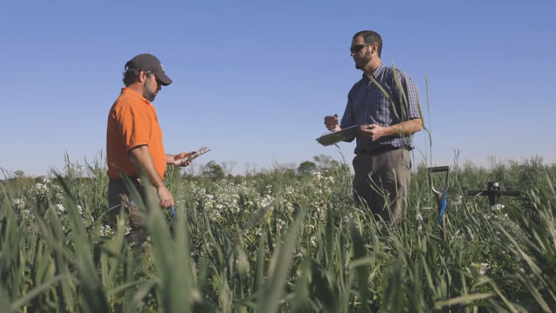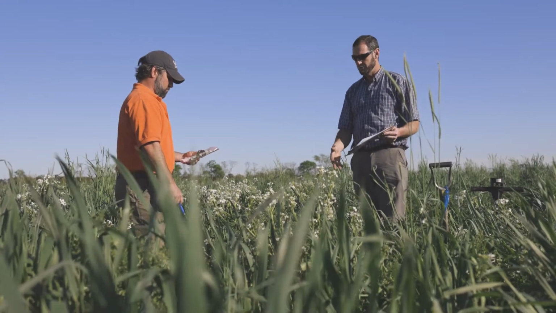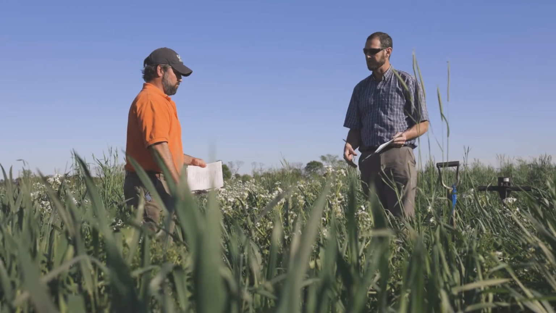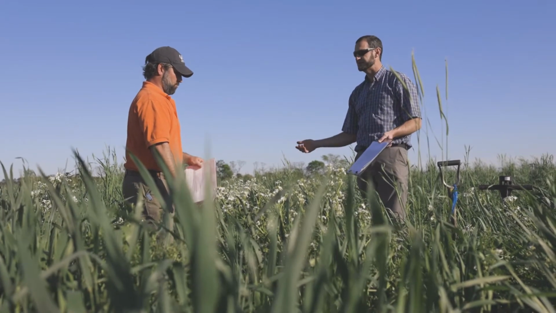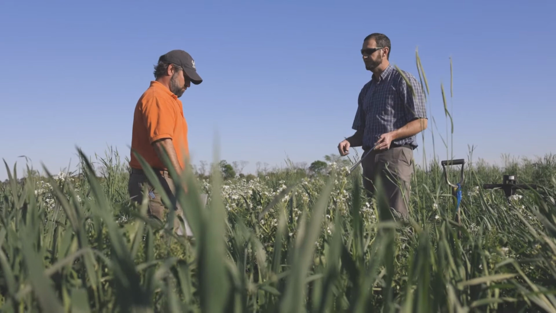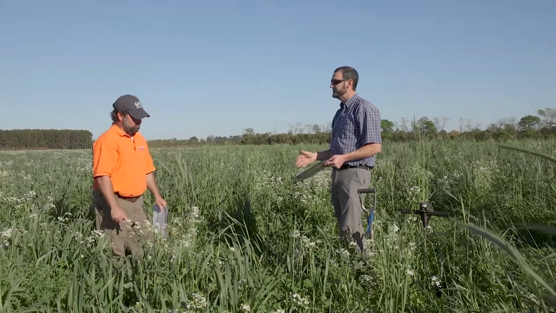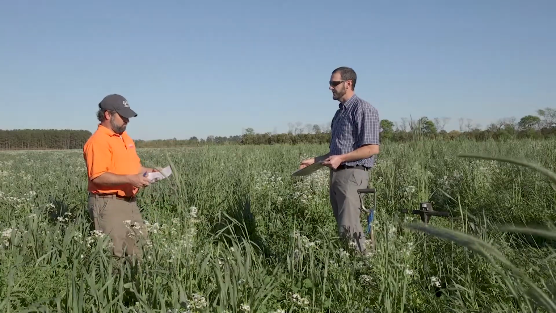You could compare those photos to what you're actually seeing in the field at that spot. If you wanted to get even more specific, you could do a line transect, counting at every foot, either at 50 or up to 100, to determine what percentage cover you have.